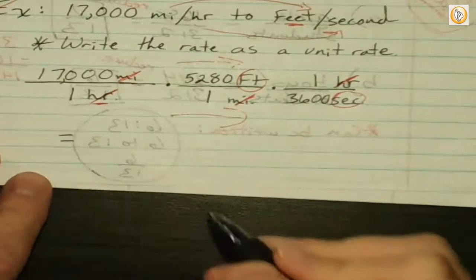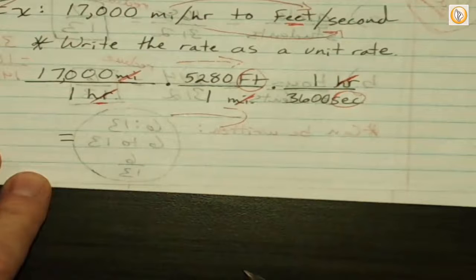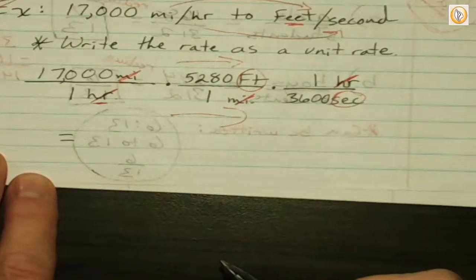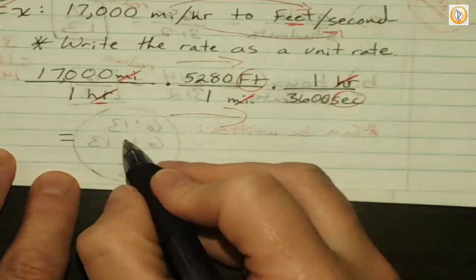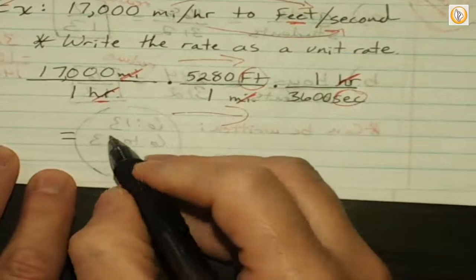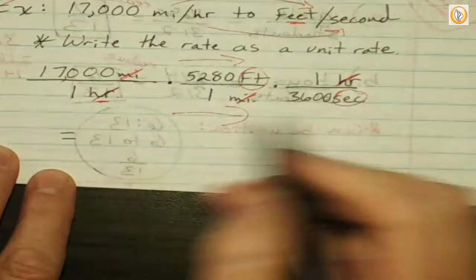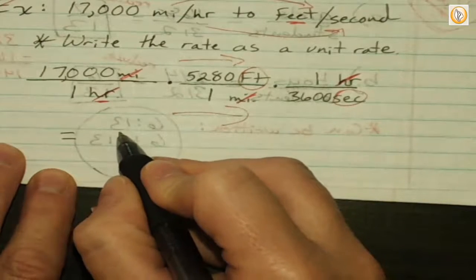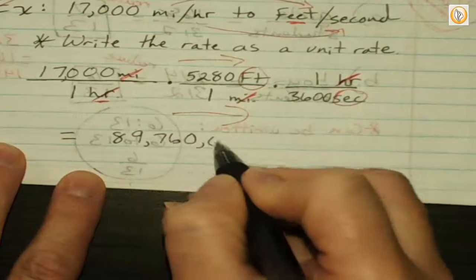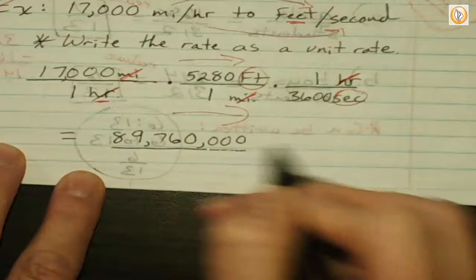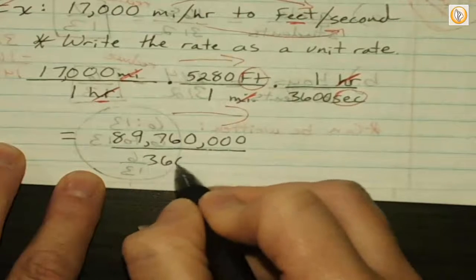If you have your calculators, Keith, the final answer, well, he's correct. If you multiply across, you will get this. If you multiply on the bottom, of course, you get this.